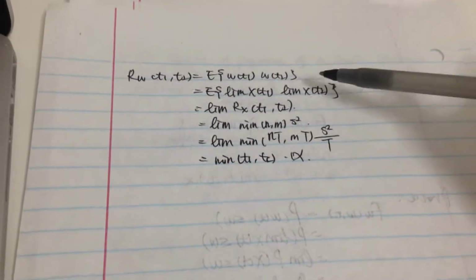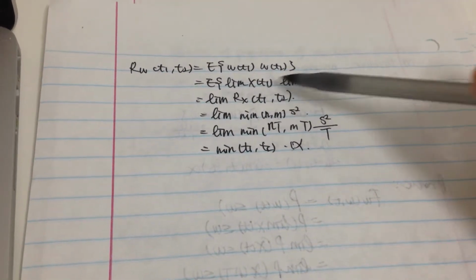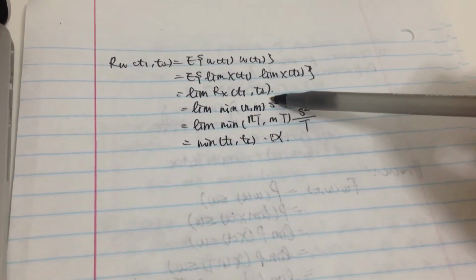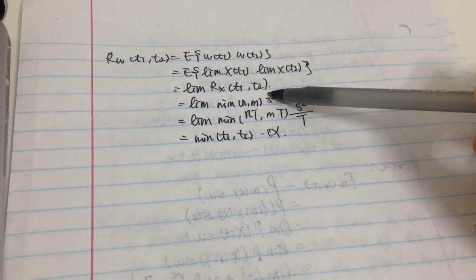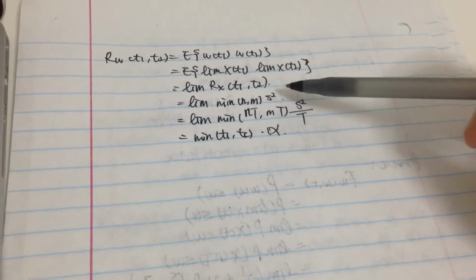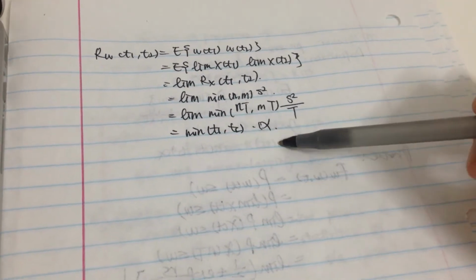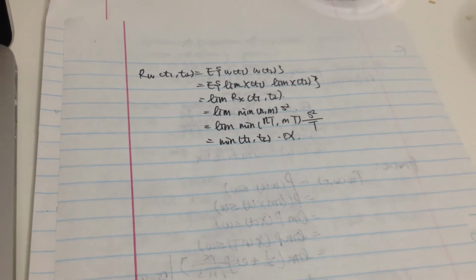And the autocorrelation should be like this. Just put everything out, and here is the autocorrelation of the last process, random walk. So here is the result, and this is the result of the first question.